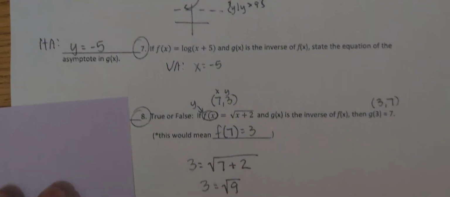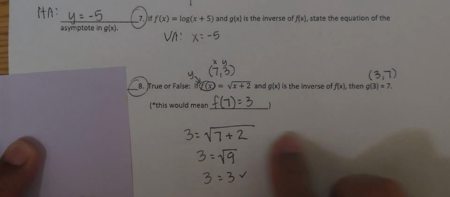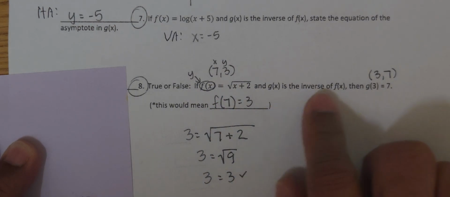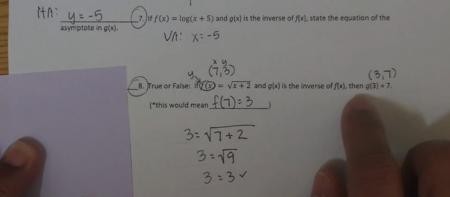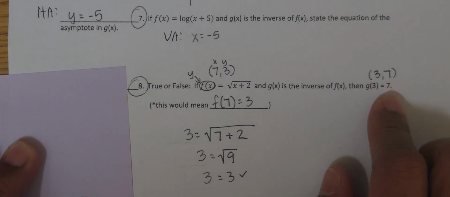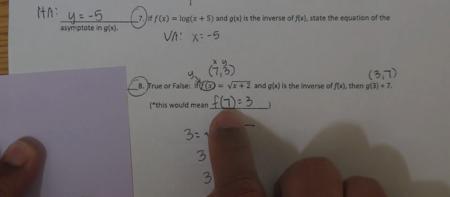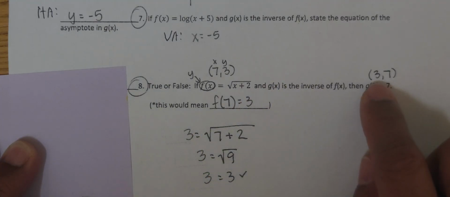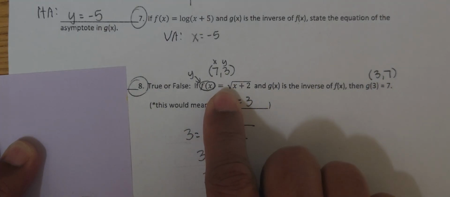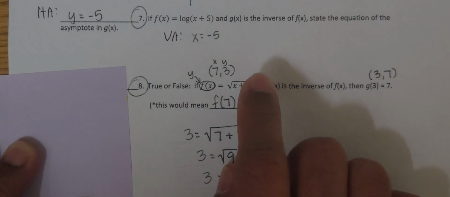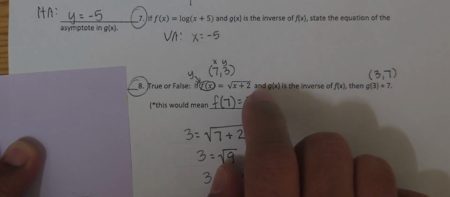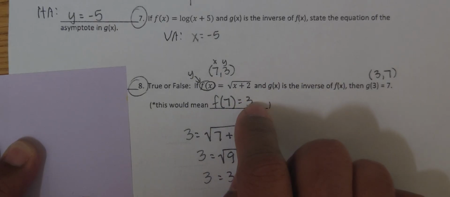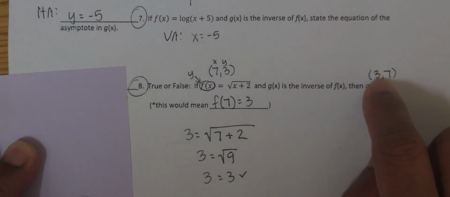Okay, last example, true or false? If f of x equals the square root of x plus 2 and g of x is the inverse of f of x, then g of 3 equals 7. So what it means is when you plug in a 7 for x here, that should give you a 3. So let's see. If x is 7, then this becomes 7 plus 2. We know that 7 plus 2 is 9. The square root of 9 is 3, so we get 3. So when x is 7, y is 3. So that's the point we have.